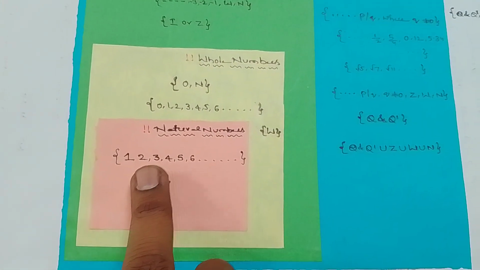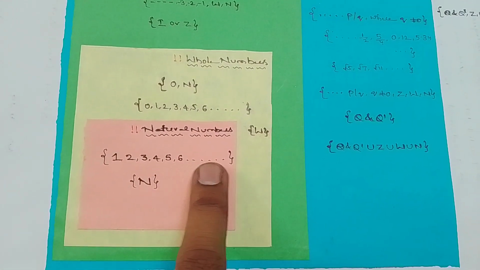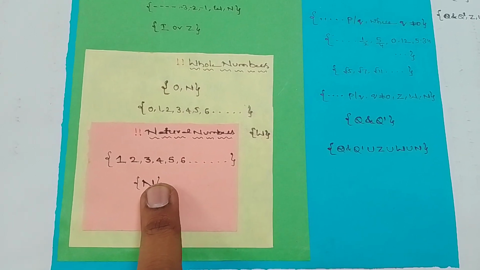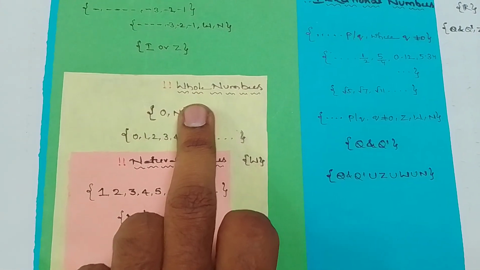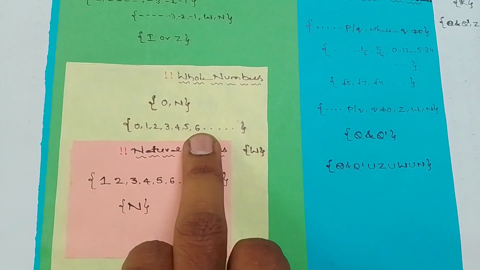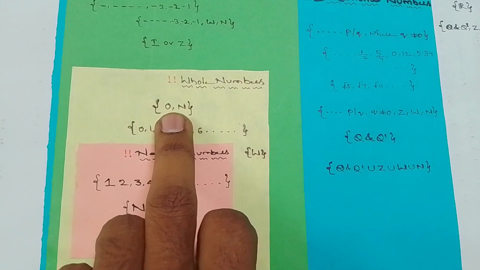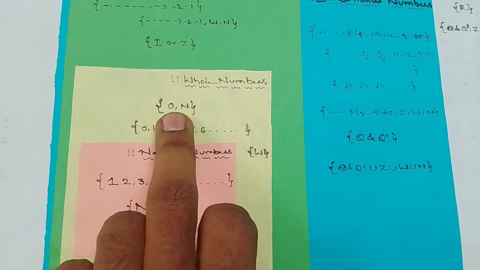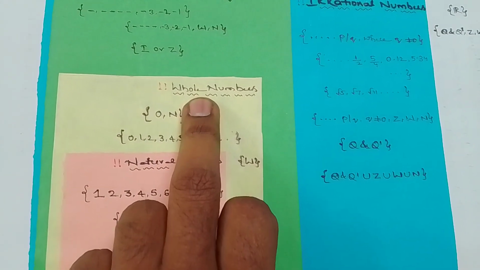Your natural numbers start from 1, 2, 3, and so on, and are denoted by capital N. Coming to whole numbers, they start from 0, comma 1, comma 2, comma 3, and so on. That's why I have mentioned 0, comma N. The combination of 0 and natural numbers becomes whole numbers.